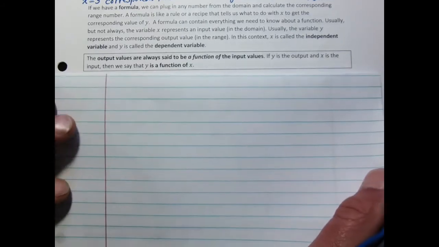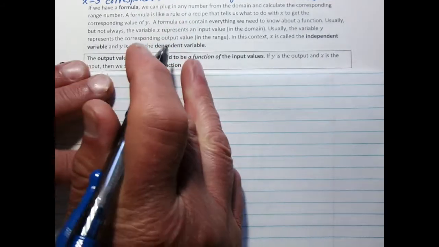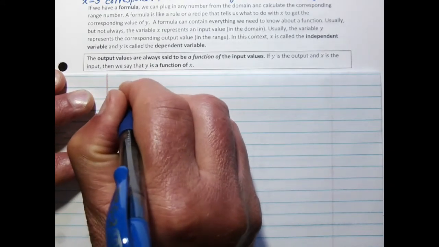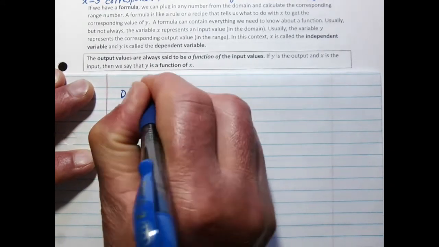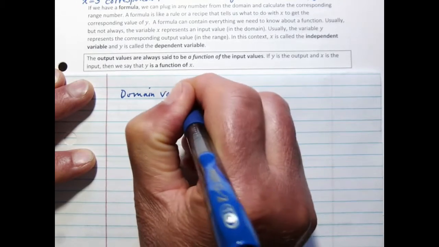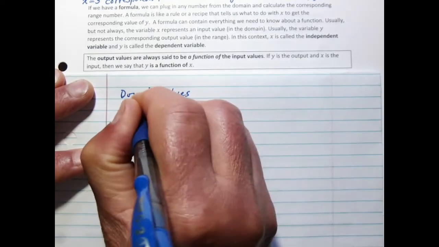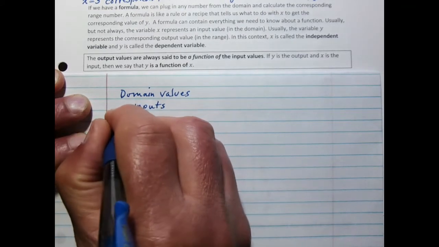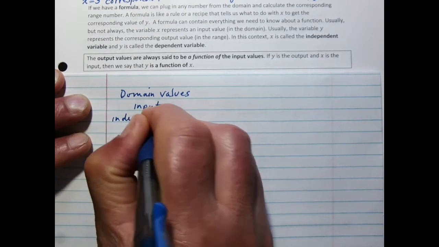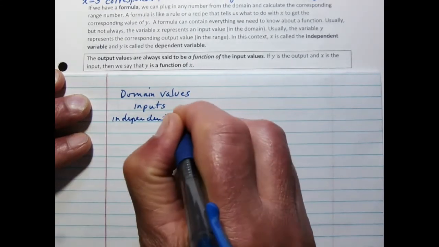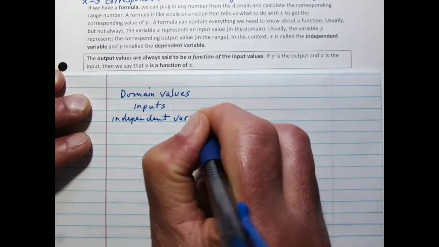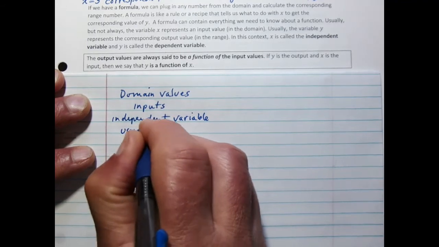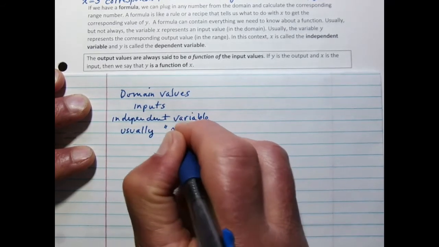And I just want to sum up these things because we've had lots of vocabulary here. We have domain values that are called inputs, and that corresponds to the independent variable value, and it's usually represented by x.